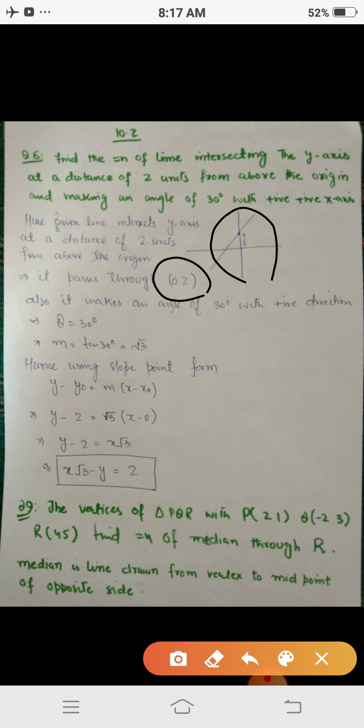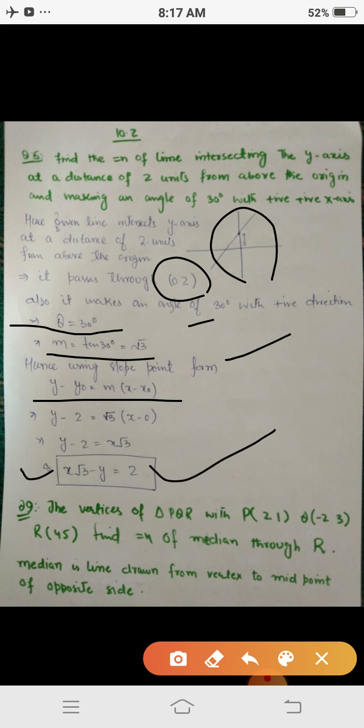Also it makes an angle of 30 degrees with the positive direction of the x-axis, which implies that its angle of inclination is 30 degrees, hence its slope is m equals tan 30, which is 1 by root 3. So using the slope point form, because the point is given and the slope is given, with x naught equals 0 and y naught equals 2, we simply get x minus root 3 y equals minus 2 root 3. So this is the required equation of a straight line which intersects the y-axis at a distance of 2 units above the origin and makes an angle of 30 degrees with the positive direction of the x-axis.